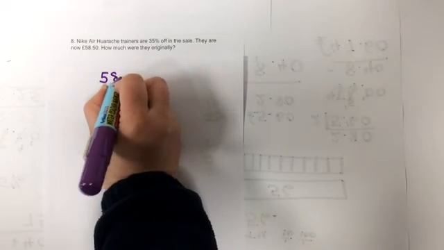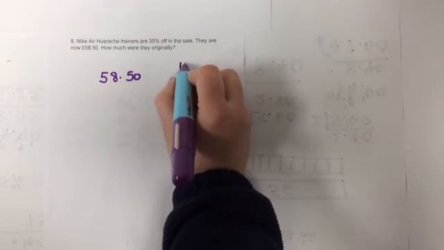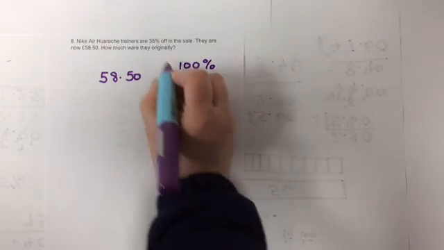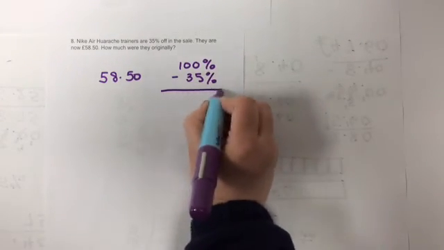Question 8. Well, question 8 is quite a tricky question because we have how much they are now and we need to work our way backwards to how much they used to be. So we have to work upon the information we've got. So we know that they are now £58.50. But that £58.50 represents what percentage? So £58.50 is the 100% less this 35% in the sale. So what percentage are they now?